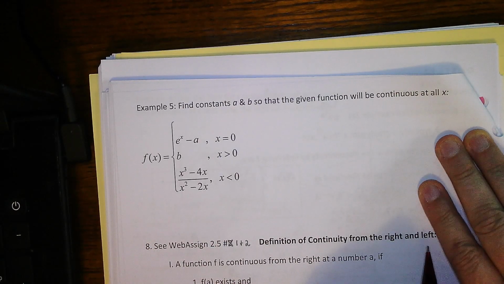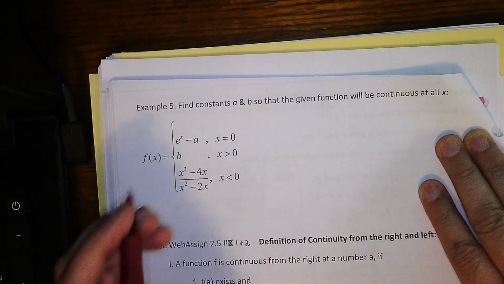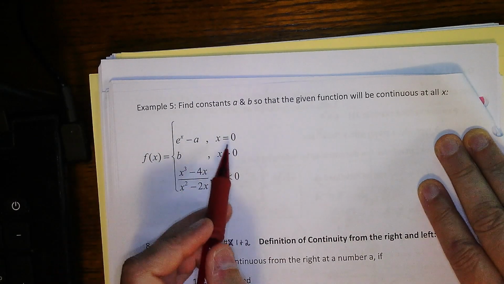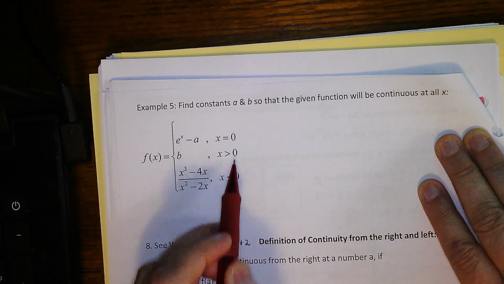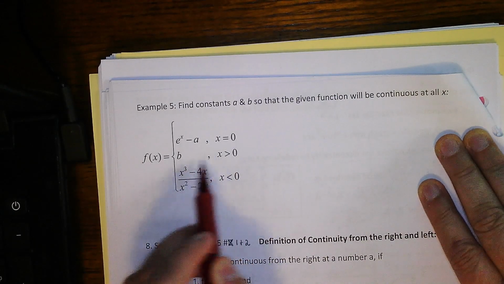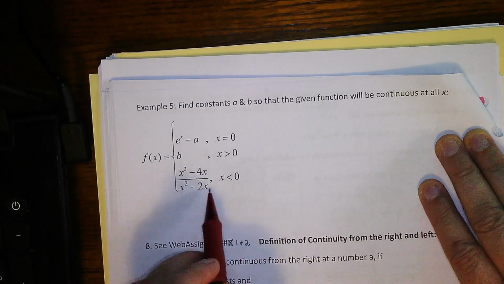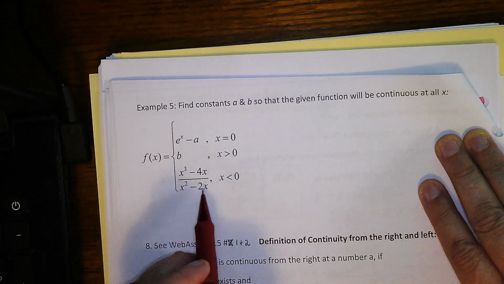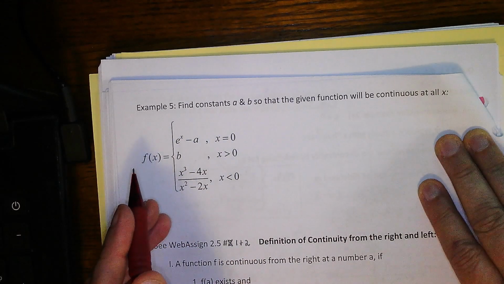Before you do anything, this is a piecewise function. Of course, something is happening at 0, so you're using different functions as you approach 0 from the left and from the right. But you also want to check where the domain restrictions are.